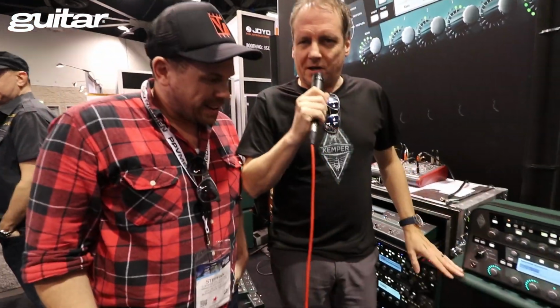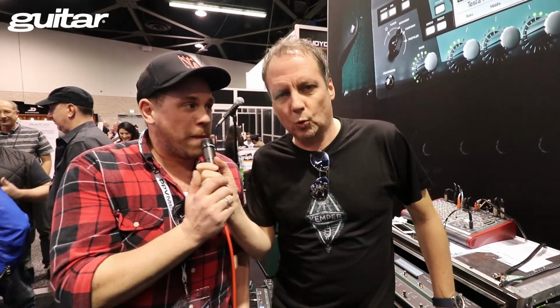So yeah, we have the new cabinet here. We call it Kemper cabinet with K, and the speaker in there is the Kemper cone with K. The speaker's made by Celestion exclusively for us. So we develop it together.